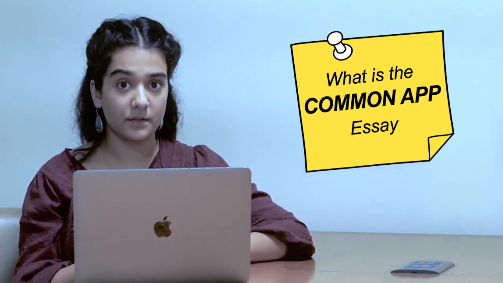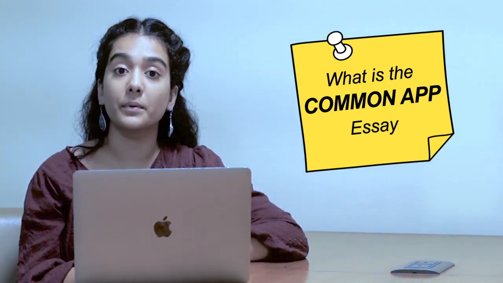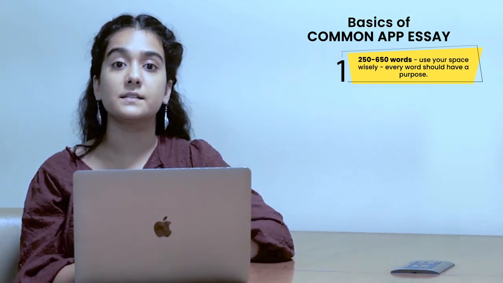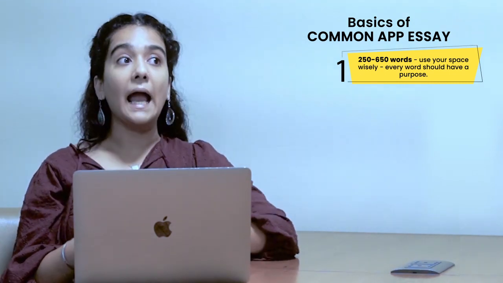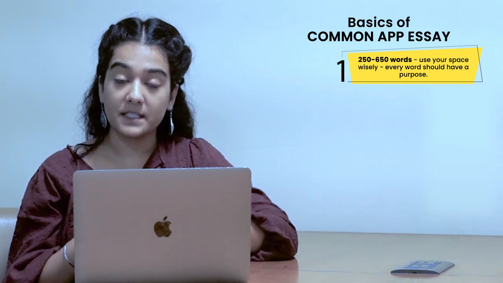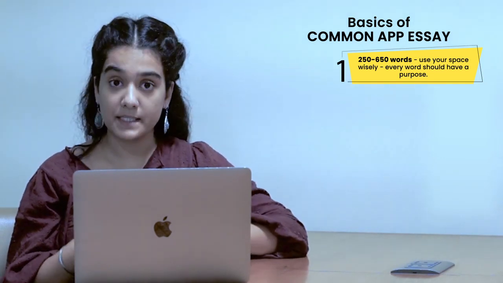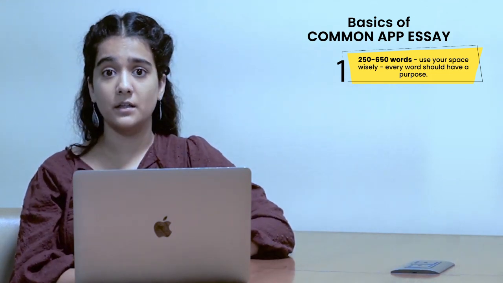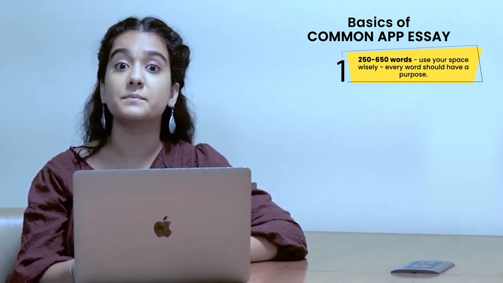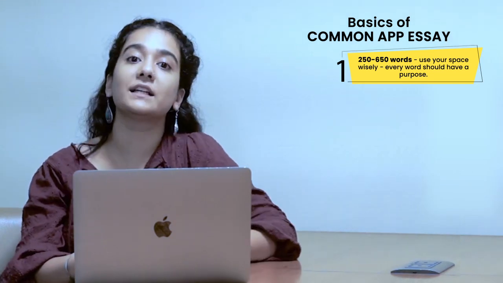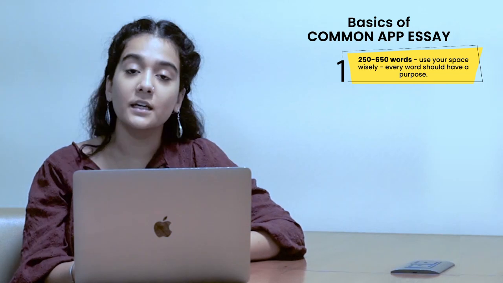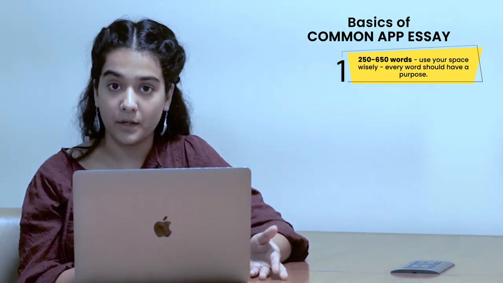And one of the sections of the Common App is the Common App essay or the personal statement. Now you have about 250 to 650 words in this Common App essay space. You should use this space very wisely, right? There is limited space. If you have 650 words that you are being allowed to write, do not just write 300. Why? You should use all the space that is being given to you. So if you're going to use only, let's say, 400 of those 650 given to you, then you're not going to be able to convey the depth of the kind of person you are.